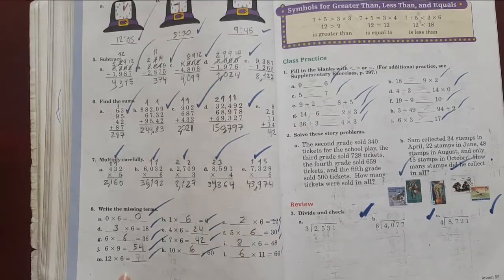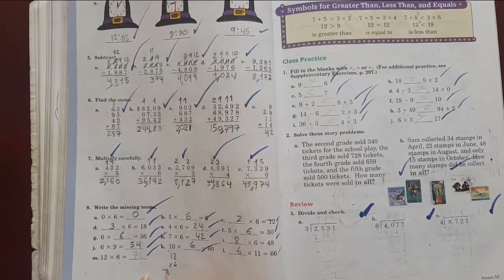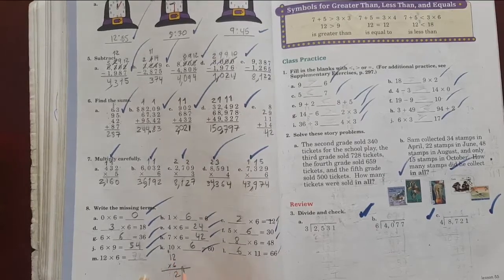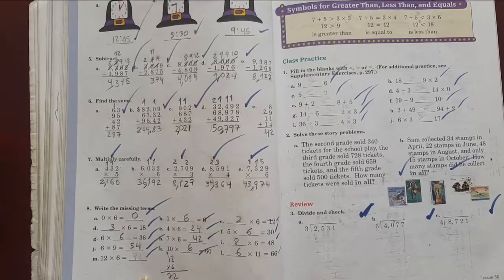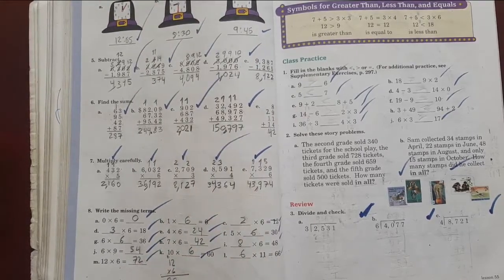So how do you know to get the answer? You can multiply here in this way. 6 multiplied by 2, 12, and I carry 1. 6 multiplied by 1, 6, plus 1, 7, 72. So the answer will be 72.